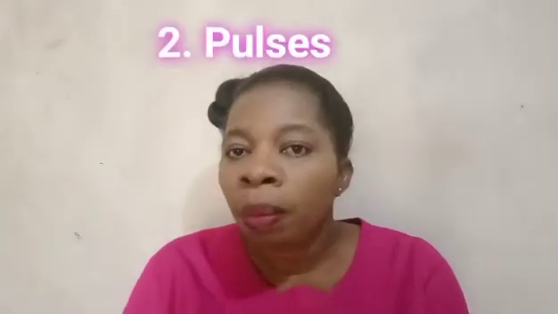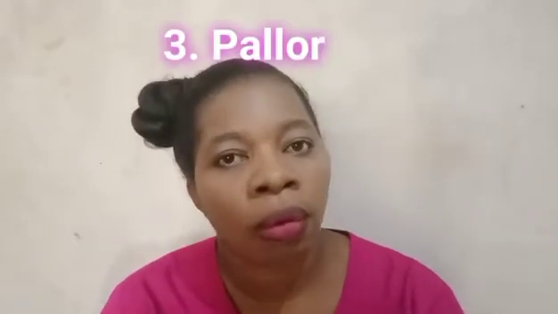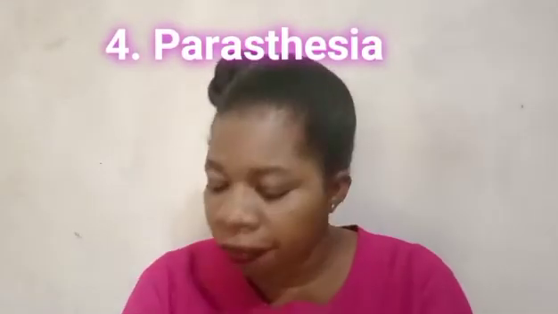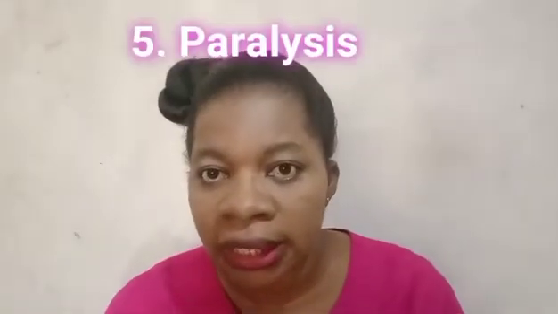Number 2. Pulses distal to the fracture site. Check for pulses that are distal to the fracture site. Number 3. Pallor or paleness of the fractured area. Number 4. Paresthesia. Check for sensation at the area distal to the fracture site. Number 5. Paralysis. Check for movement in the area distal to the fracture site. Those are the 5 P's that you can use for a quick and immediate assessment.